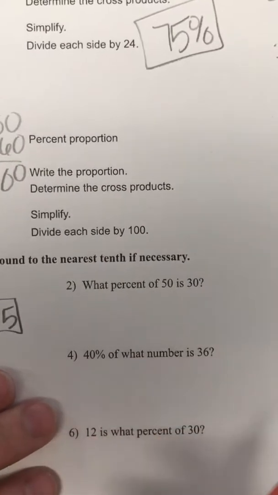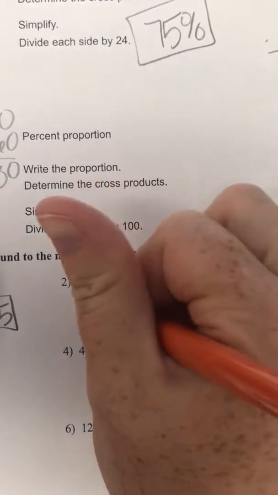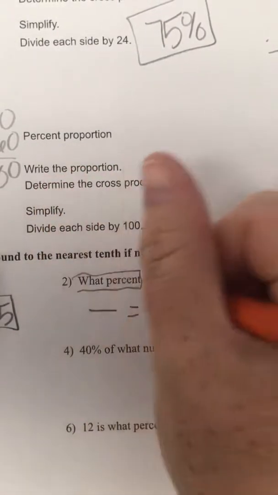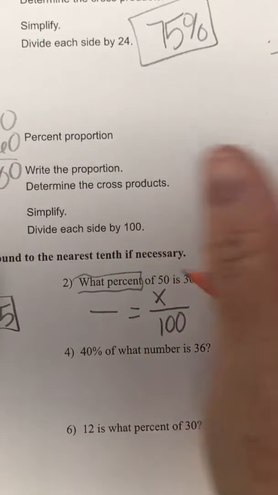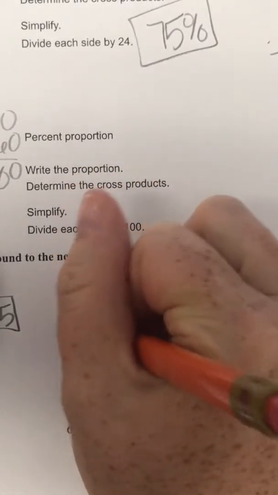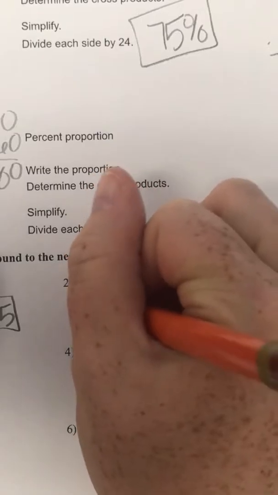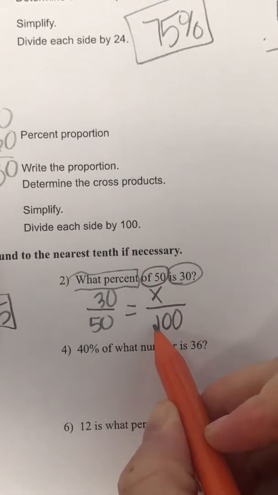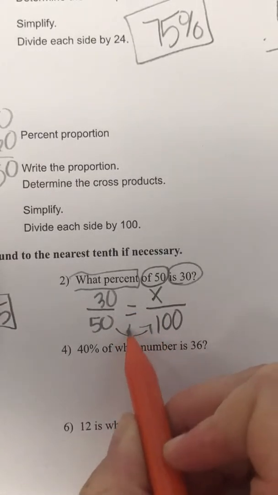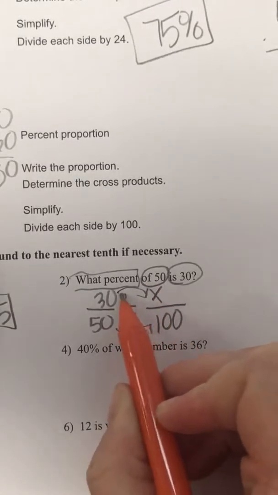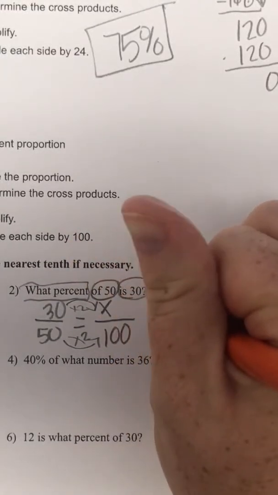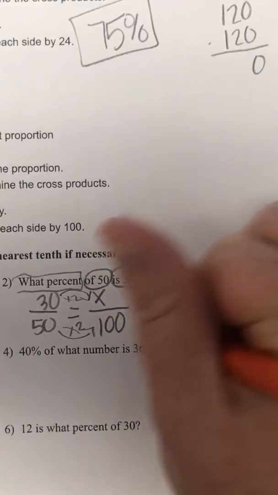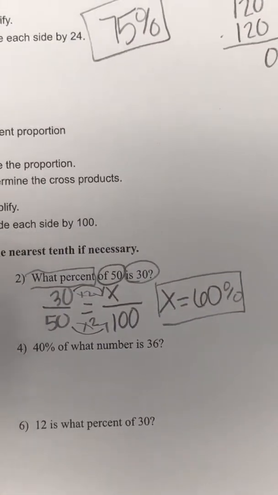Number 2, what percent of 50 is 30? So what percent is our question mark? We always know this is 100. Of 50 is 30. Okay, can we scale up or down? Yes, we can. This times 2. So 30 times 2 is 60. So X is 60, and then it's going to be 60% because it's in the percent slot. Okay.